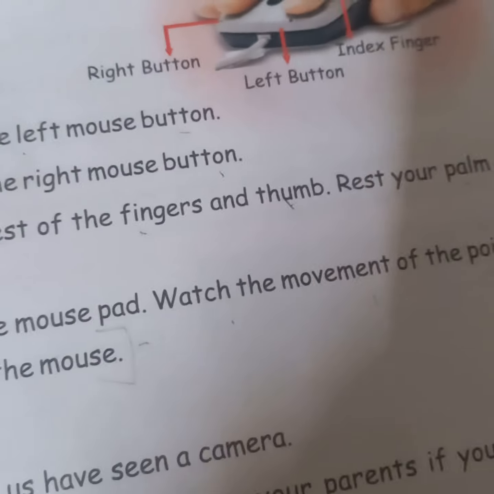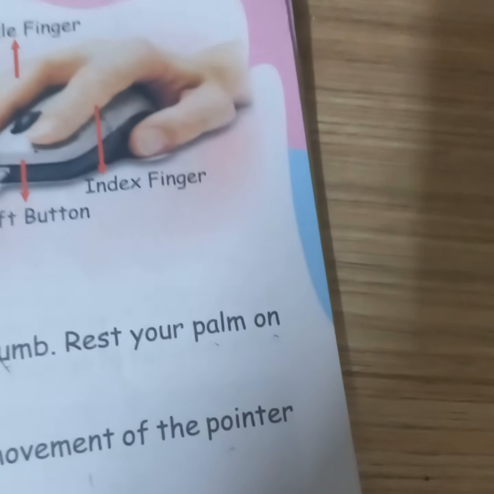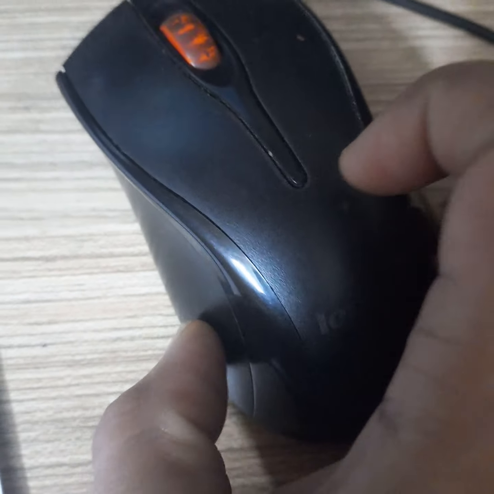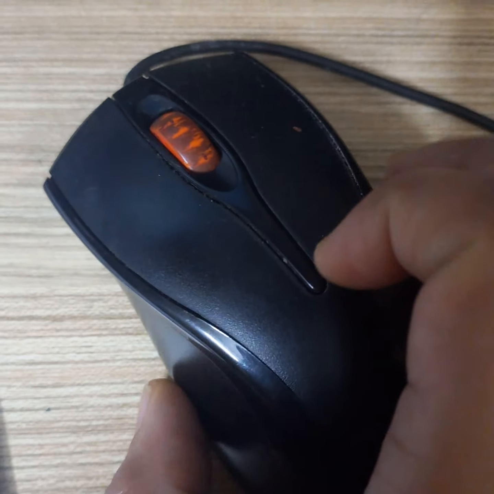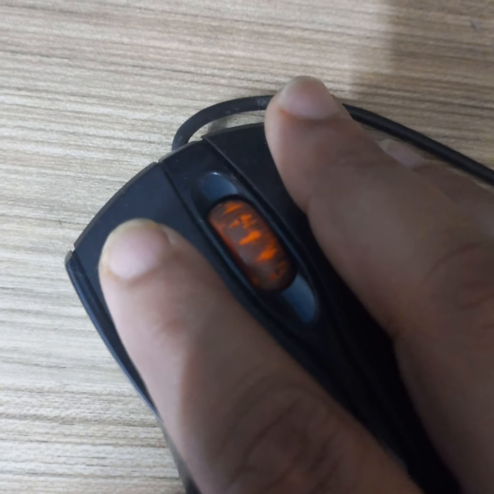Before we start with the reading, I want to show you something. Okay, this is my mouse. This is the computer mouse. Now look at this carefully. This is the left button, right button. How to hold it? Like this. When I press this button, listen to the sound.